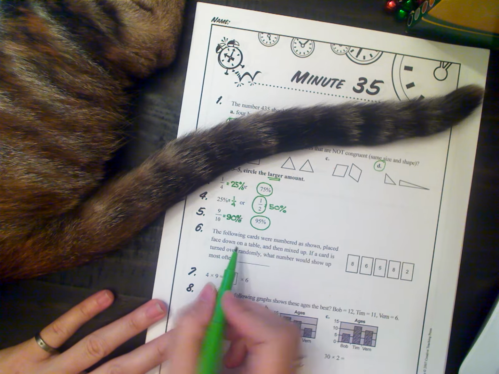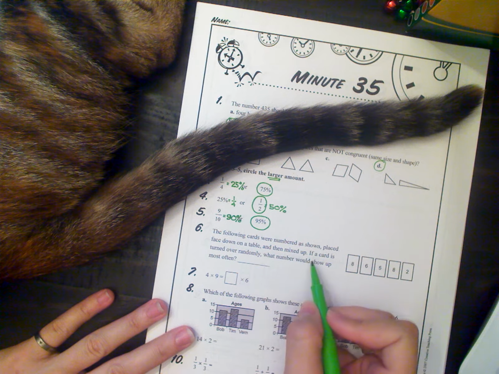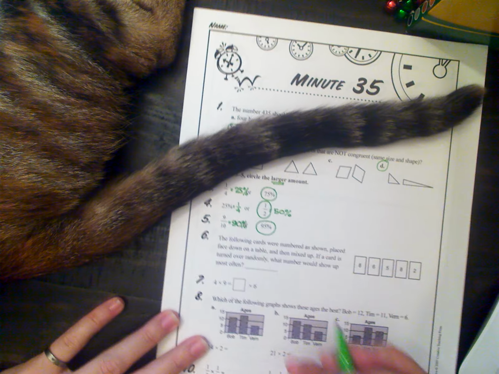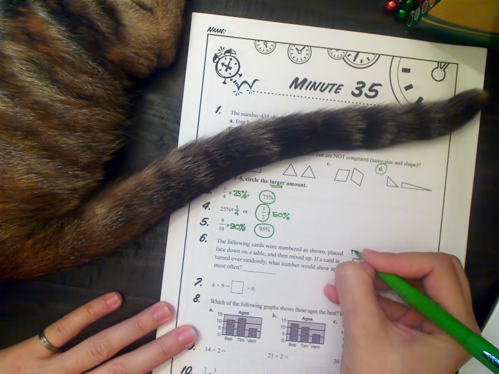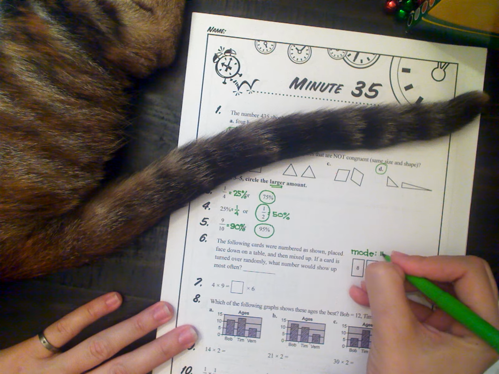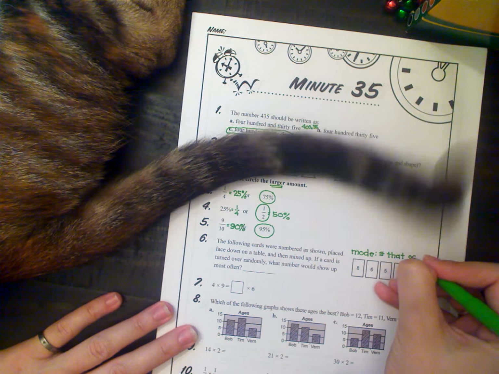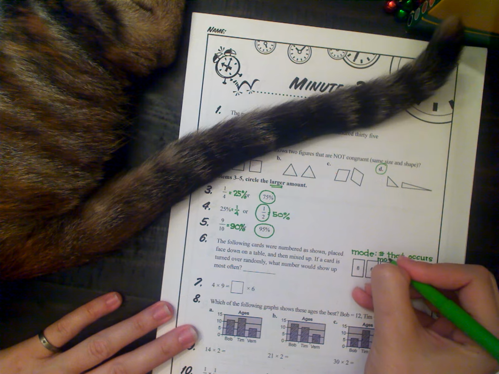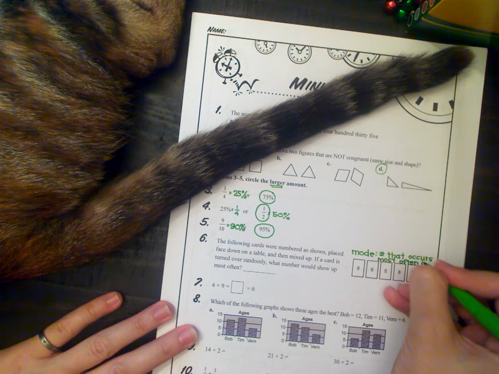Number 6, the following cards were numbered as shown, placed face down on a table, and then mixed up. If a card is turned over randomly, what number would show up most often? So before I actually do this particular problem, I want to remind you that the mode is what they're looking for. The mode is the number that occurs most often, and specifically in a data set.